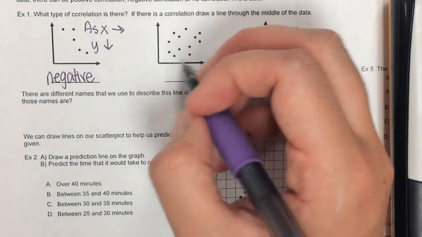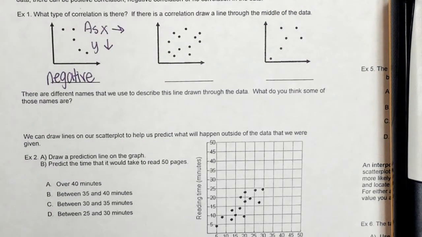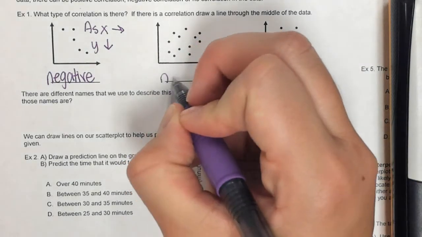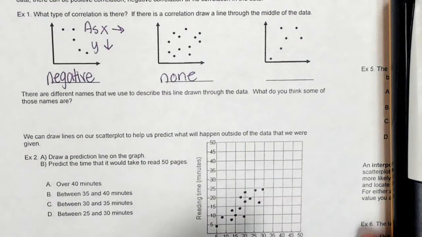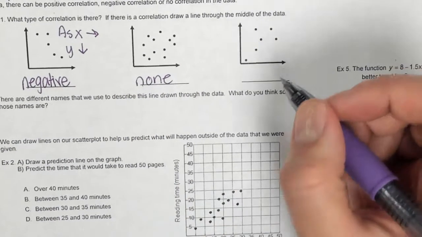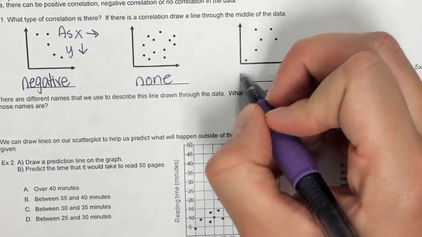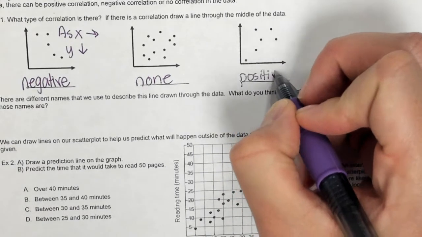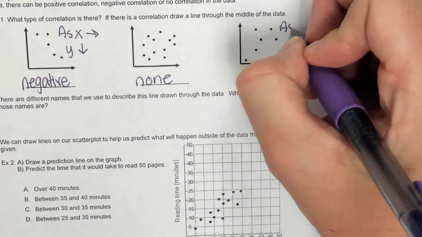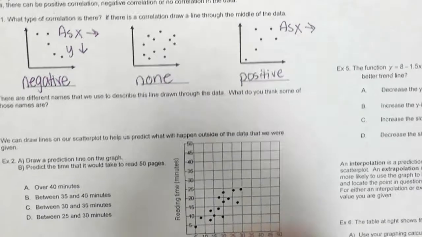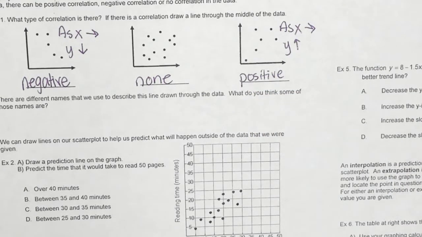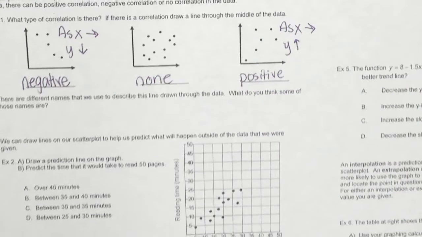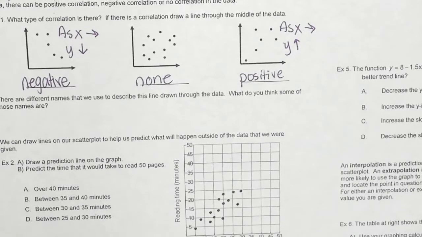All right, the second one, when our points are all scattered all over the place. What's that one? No correlation, and I'm just going to write none here. Okay? And here, this one would be positive, because as x increases and goes to the right, y increases. Right? Okay, great. If you have a test question on that, we all get that one right? All right, great.